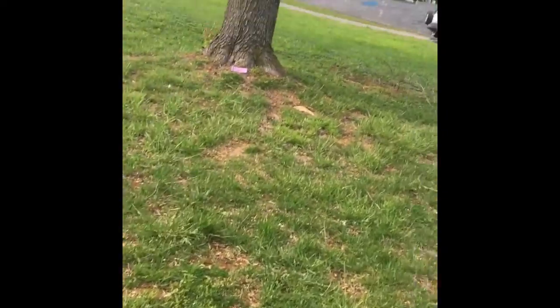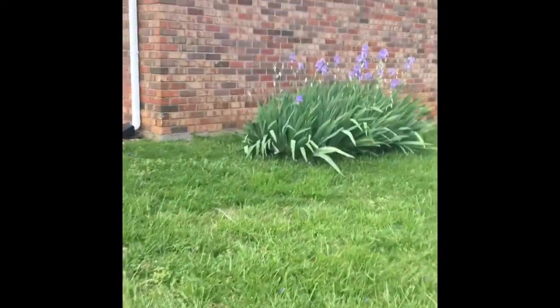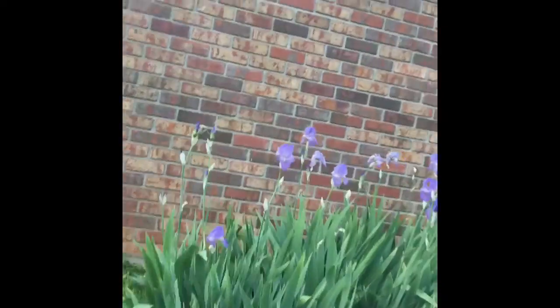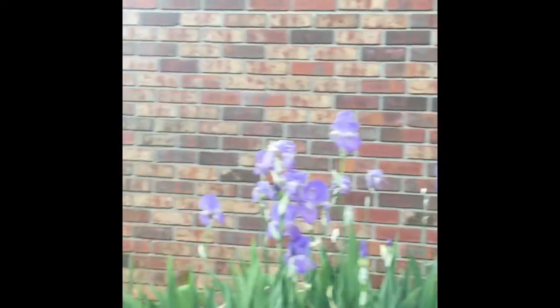So we're going to walk around. We're going to continue on our nature walk in Miss Rossi's yard. Oh, these are my beautiful flowers. These are irises. And I love them, but it looks like the cold got them. My beautiful irises.